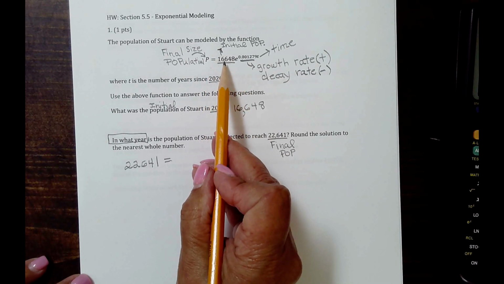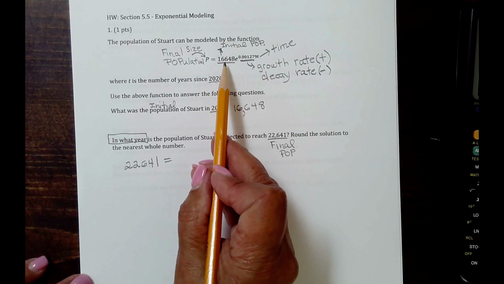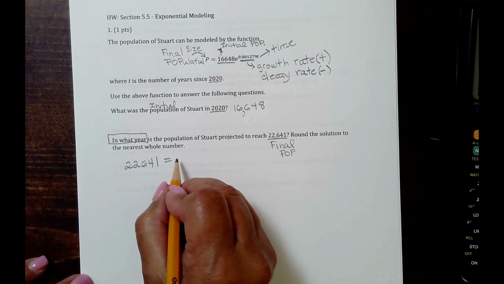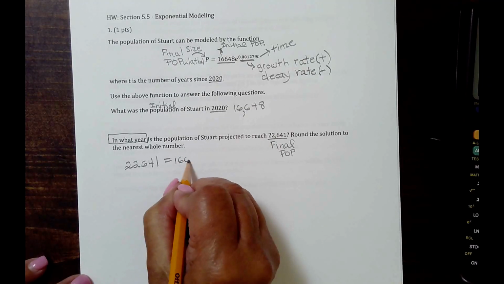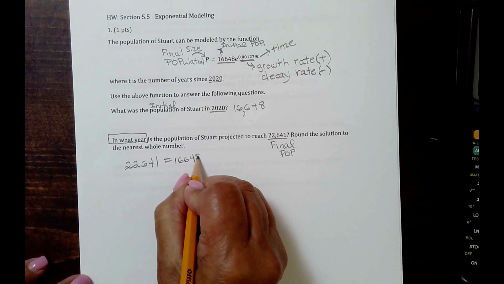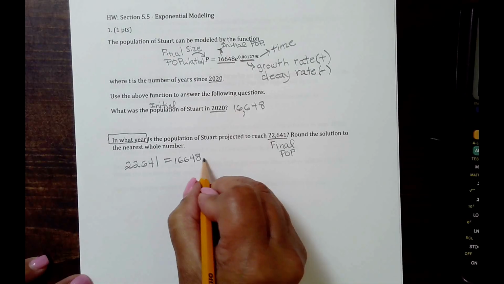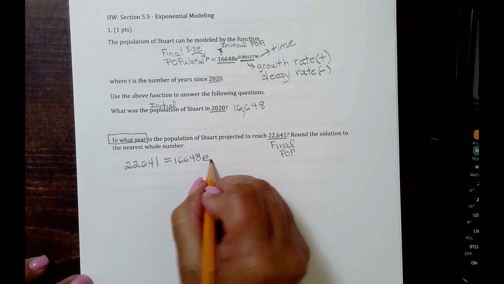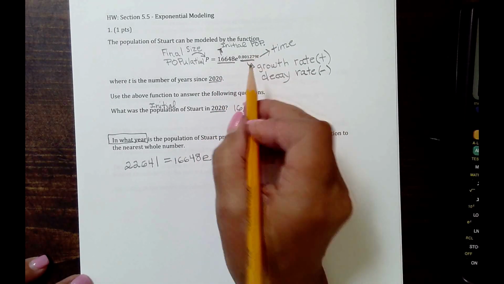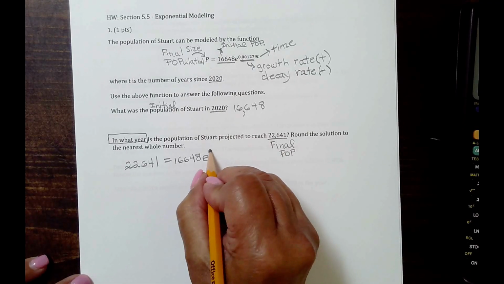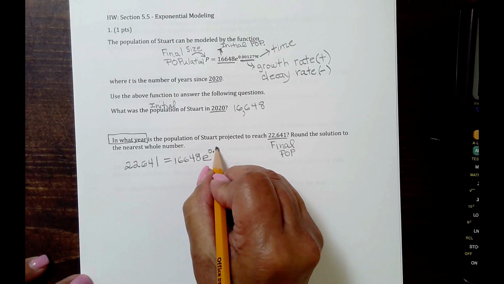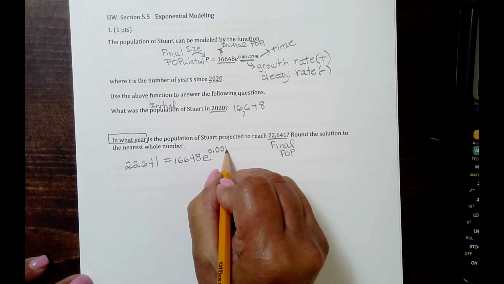This is a constant, the initial population, whatever you were told that it is, it continues to be that, no matter what other numbers you're plugging in. 16,648, and then it's E raised up to a growth rate, which they gave you. Most of the time you're finding that yourself.